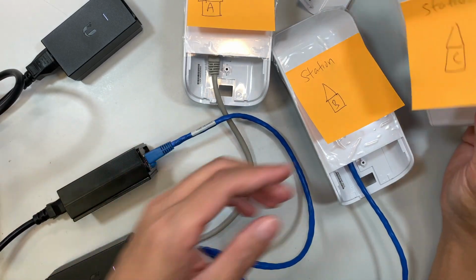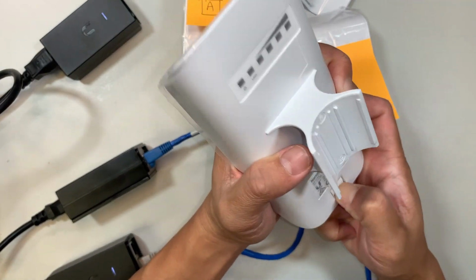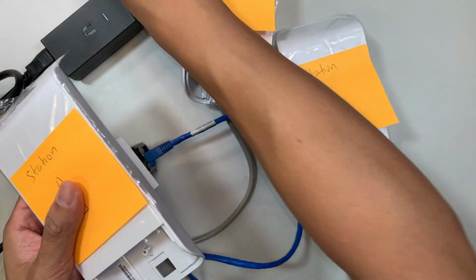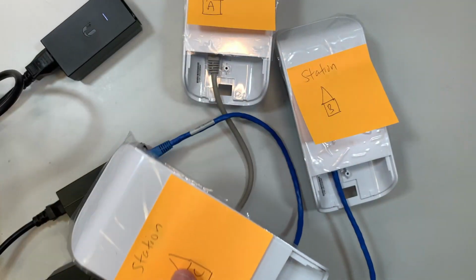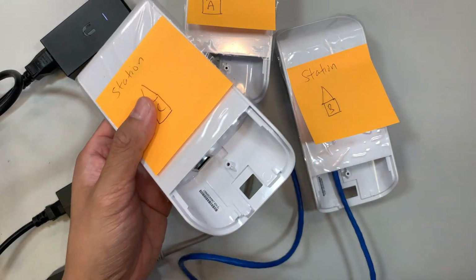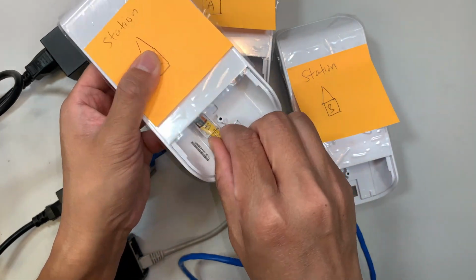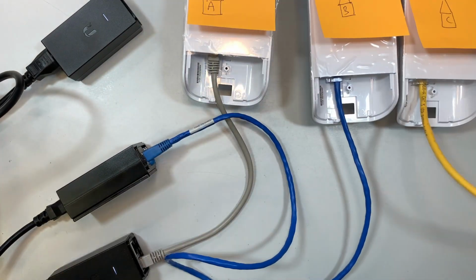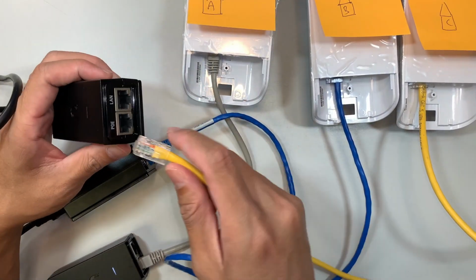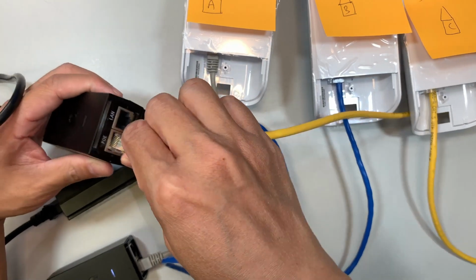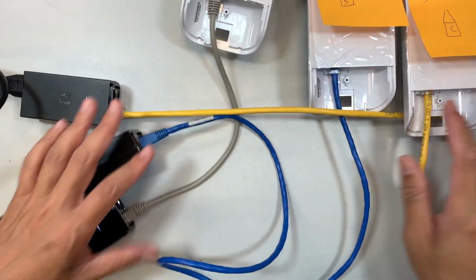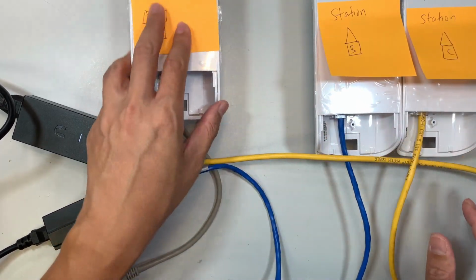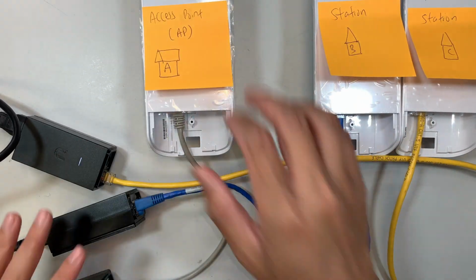Now let's power up the C. In the C, I'll be plugging in the yellow cable, and you know it's going to go into the PoE. All right, so we have the access point, station B and C, and we're ready to configure.